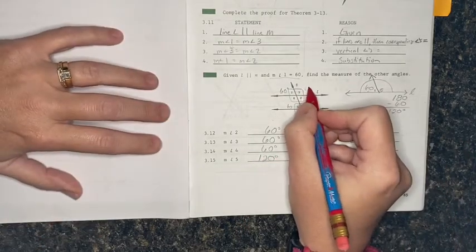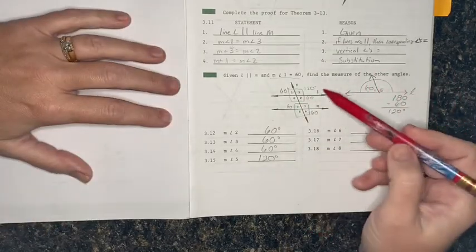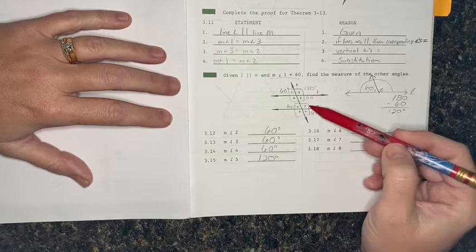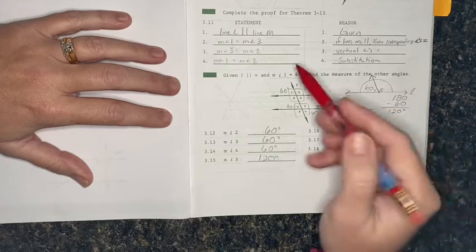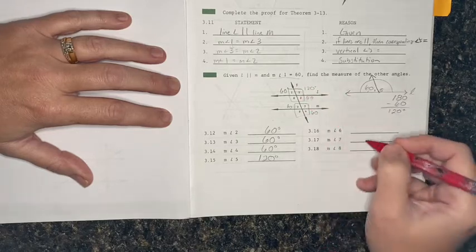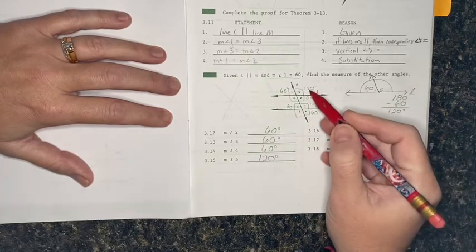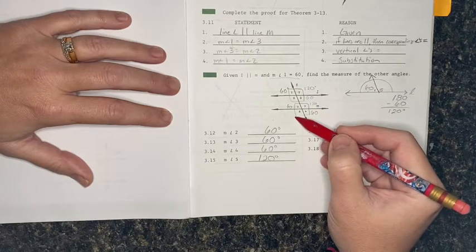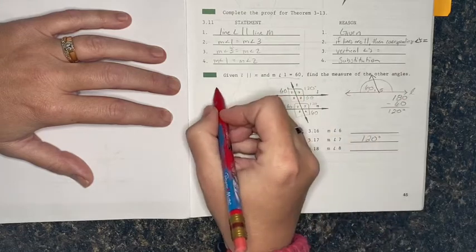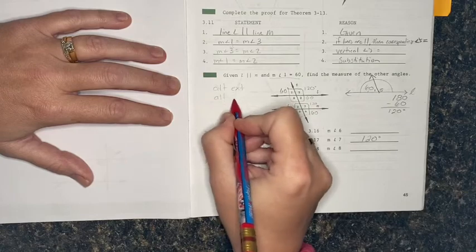Now that I have a different number to go with, let's think of all the things that angle 5 is equal to. Well, angle 5 is equal to angle 7 because they are corresponding angles, right? They're in the same part of their box. So angle 7 is 120 degrees. Angle 5 is equal to angle 8 because they are both alternate exterior angles. And in the future, I write this as alt exterior or alternate interior.